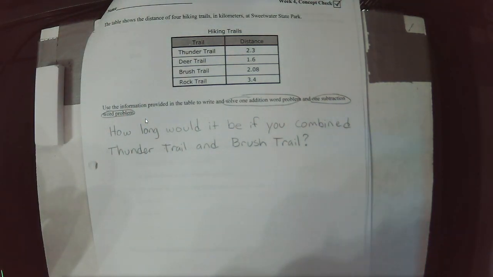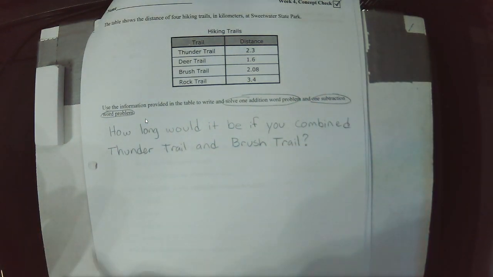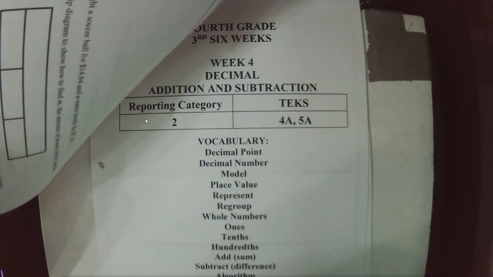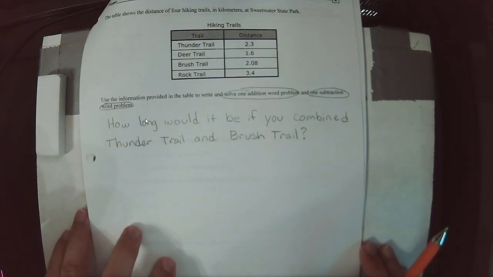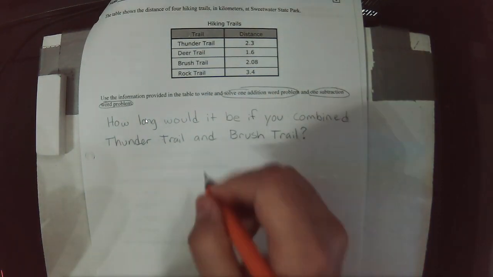What is the first thing, the most important thing, whenever you're adding or subtracting decimals? What is the first thing you should make sure that you do? Alexa? Don't forget to line them up. Have to line up your decimals. Again, this is from the concepts packet. The packet is called Week 4 Decimal Addition and Subtraction. The page is called Week 4 Concept Check. So let's go ahead and line up our decimals.